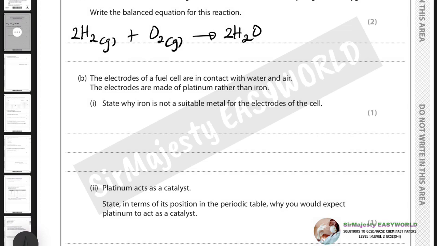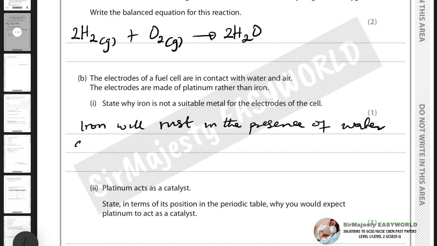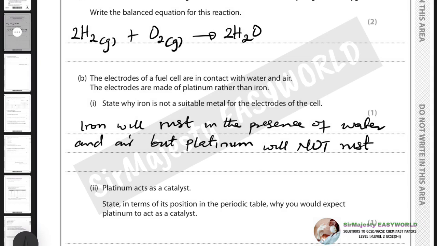So the reason why iron is not suitable is because iron will corrode, or rather rust, in the presence of water and air. But platinum resists rust, or will not rust. Be as precise as possible. You can say because platinum is resistant to corrosion, because corrosion of iron is also called rusting.